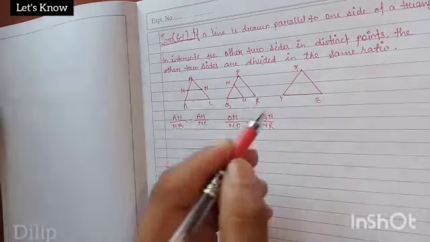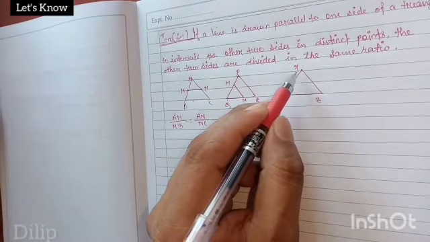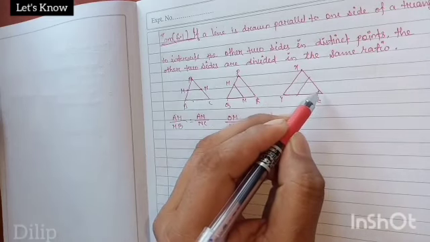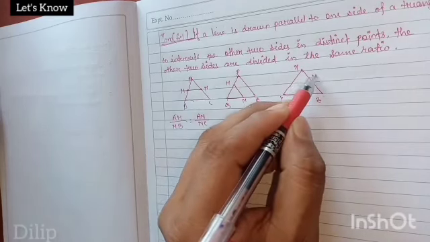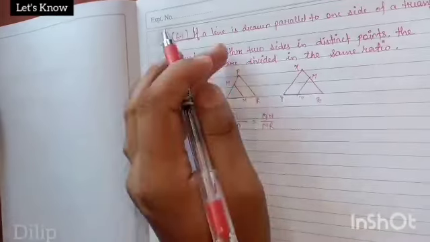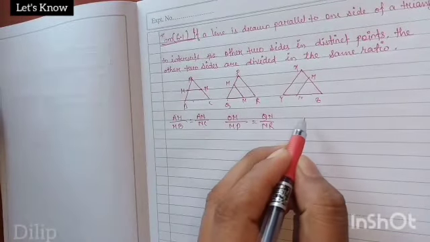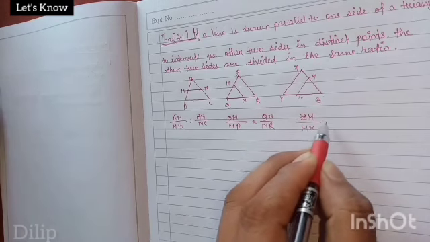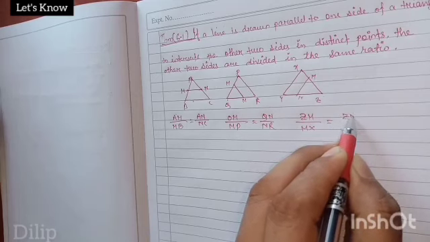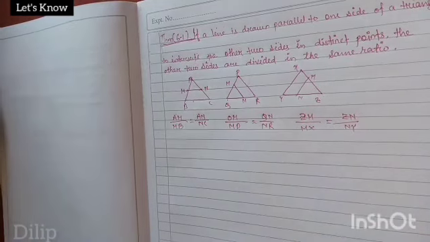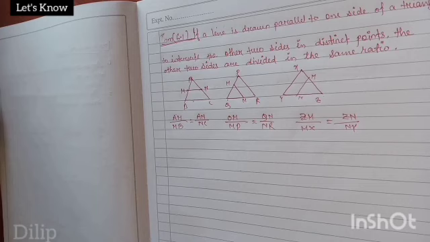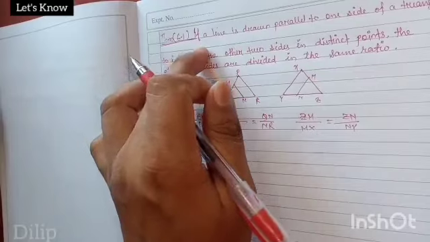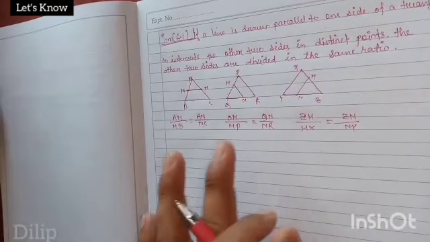Understood? And again, if I draw a line parallel to XY, that line intersects ZX and ZY at points M and N. Then according to Theorem 6.1, ZM by MX is equal to ZN by NY. Right? So Theorem 6.1 tells us this.